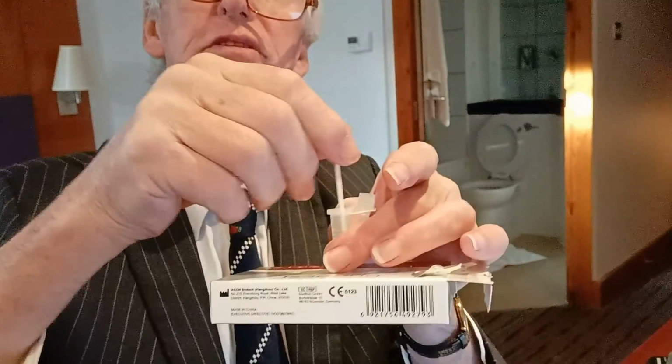Insert the swab into the tube and whirl for 30 seconds.